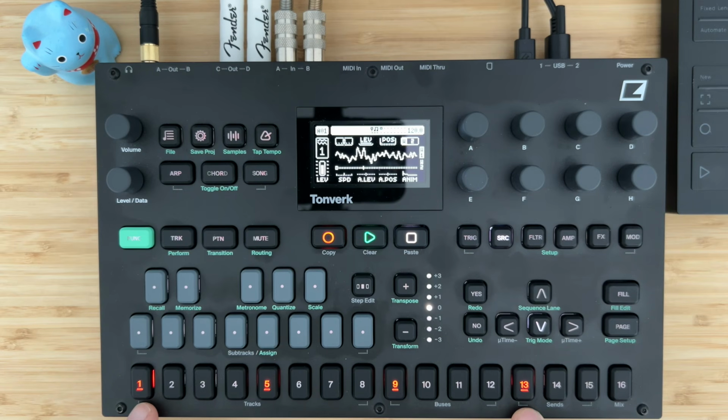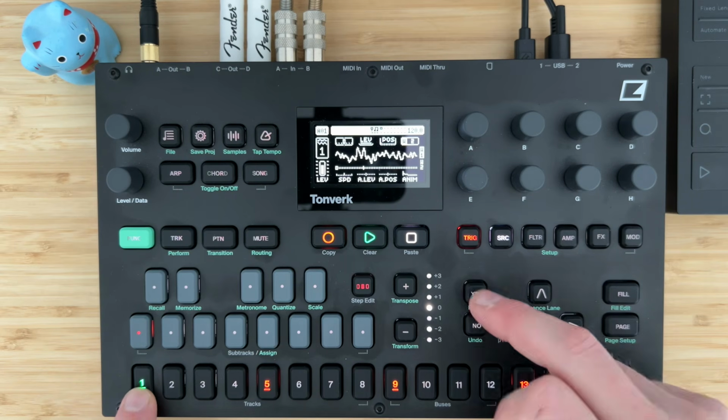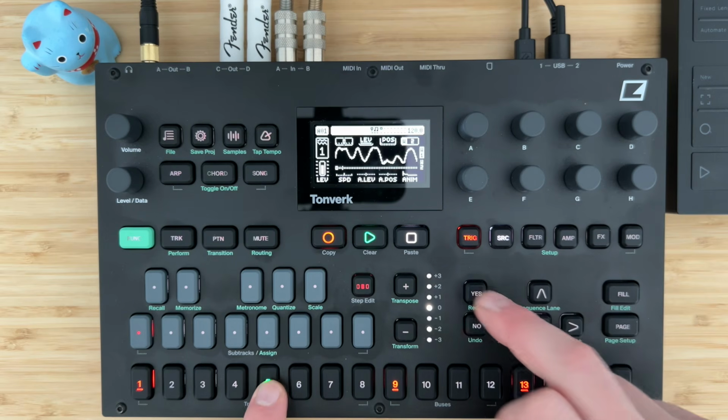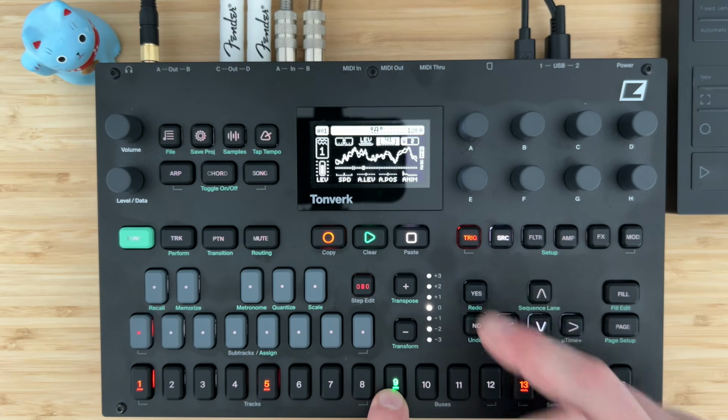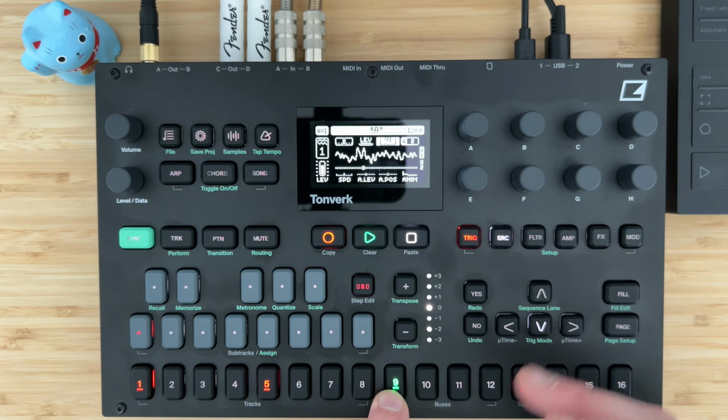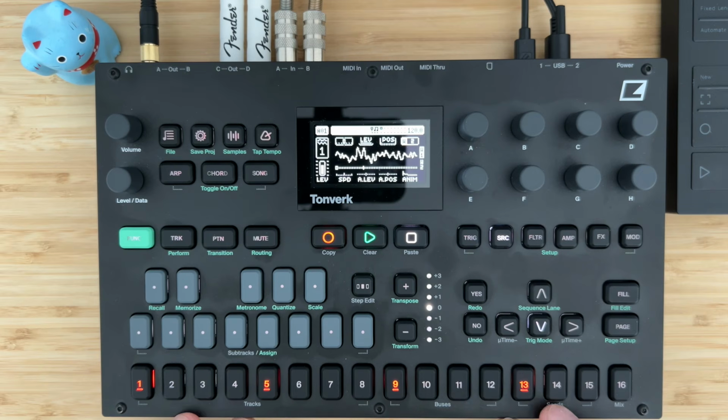And if you want to preview the sound you have here, you can hold it down and press yes. You can hear what that note sounds like if you want to. So you have a lot of flexibility there.